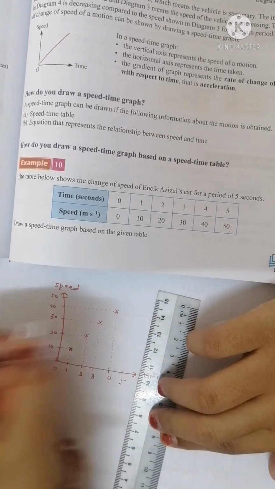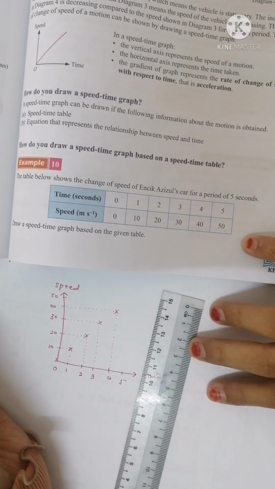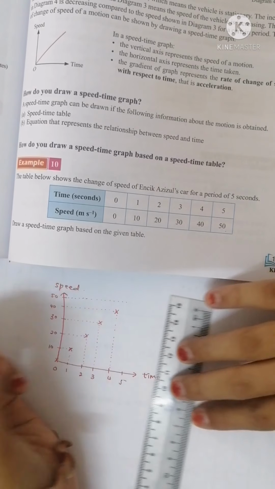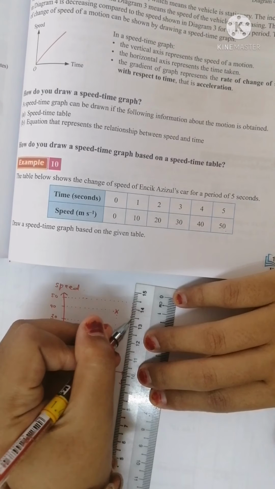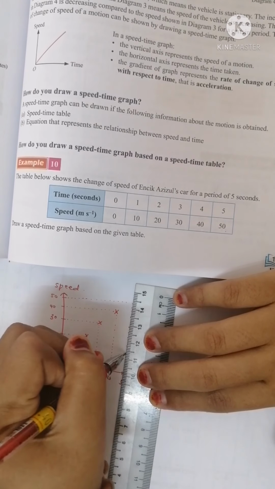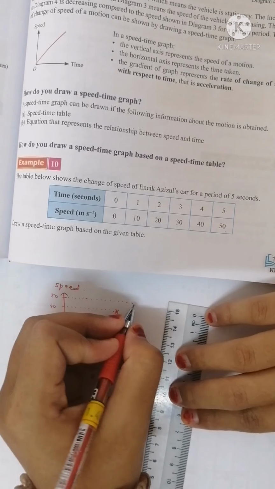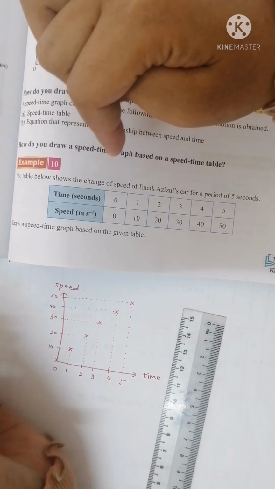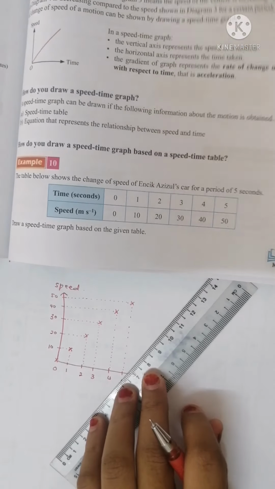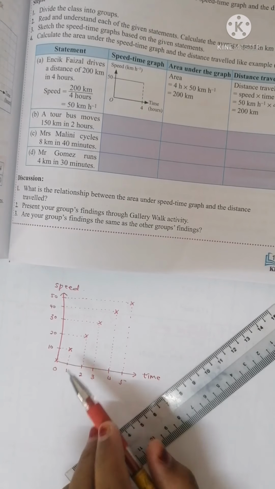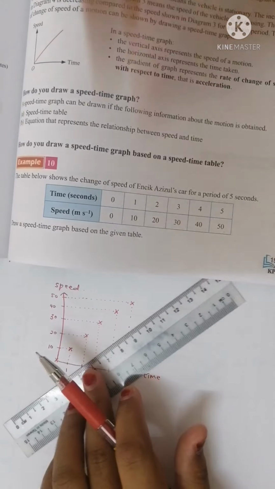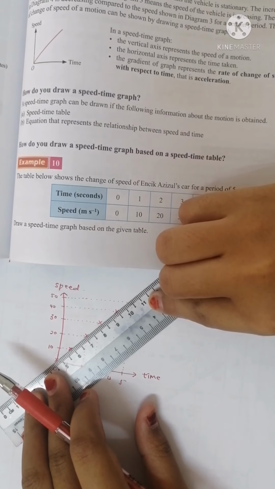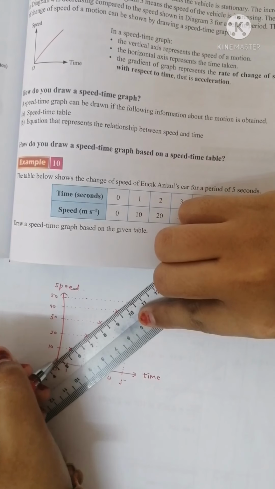Okay, this one 40, and then the last one for 5 seconds, the speed is 50. Okay, like this. Okay, now done. After you are done plotting each point, what should you do? You need to join all the plotted points that you have drawn just now, so as to make a straight line here. Okay, so you need to draw like this.